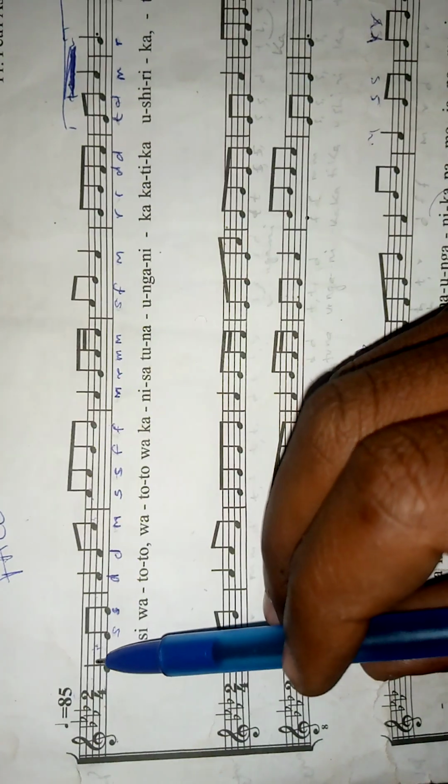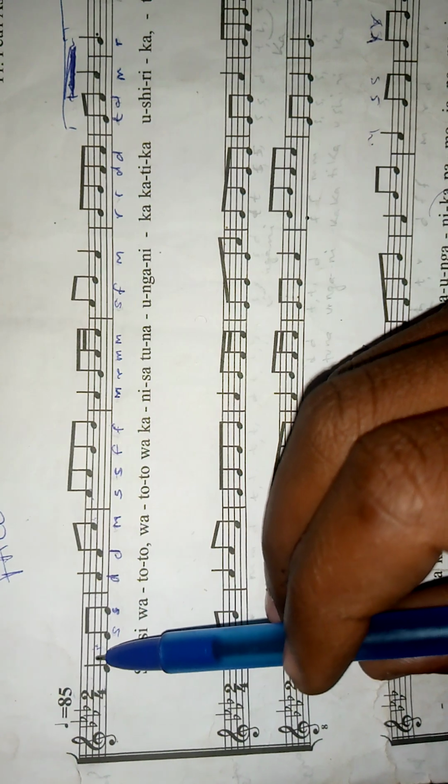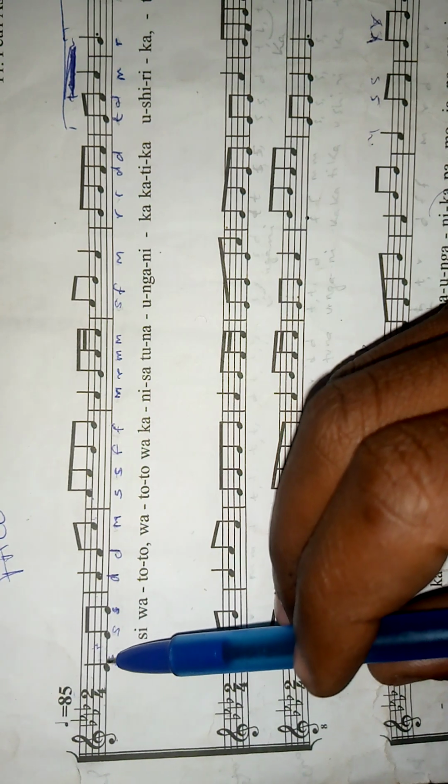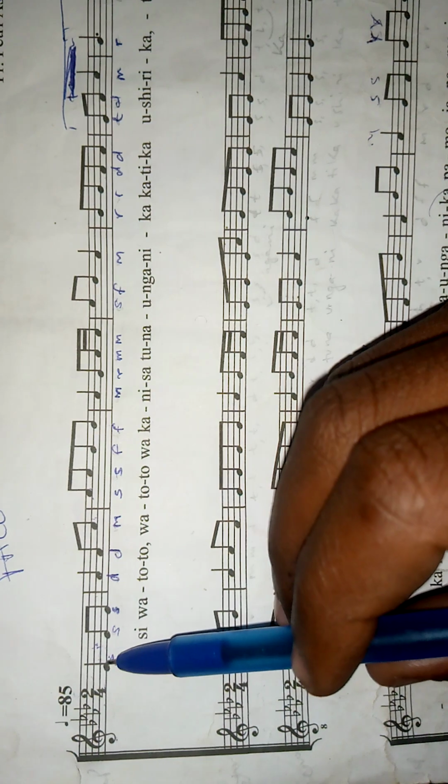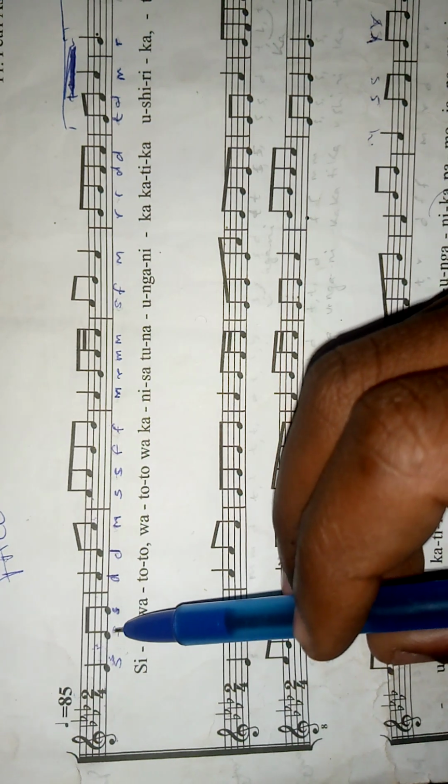Remember our do is in space 2. That is do, ti, la, so. So this one will be so, with the rhythm ta, ta, te.